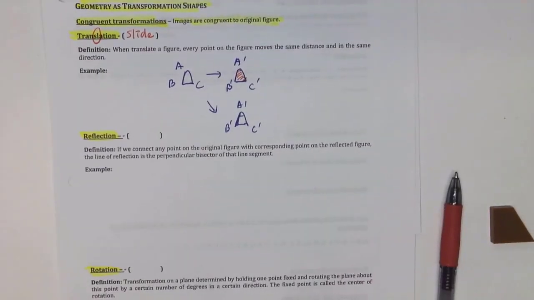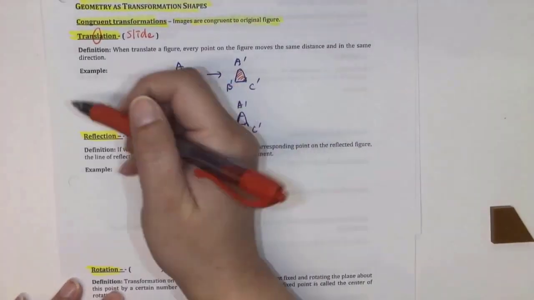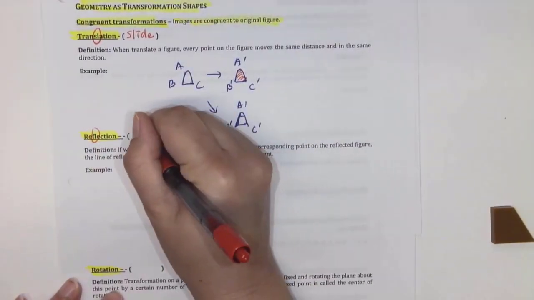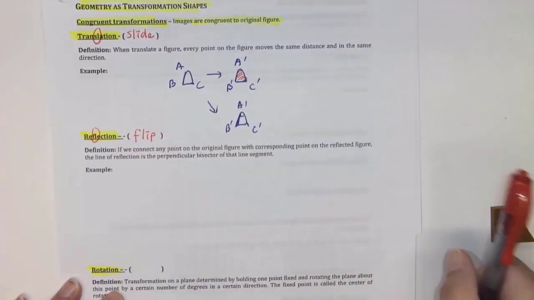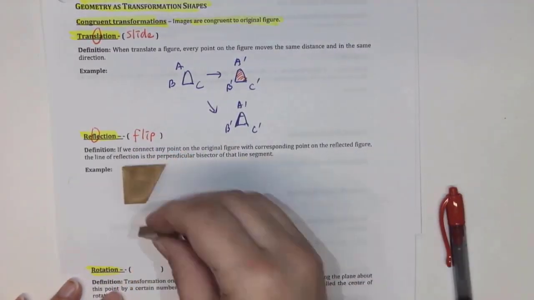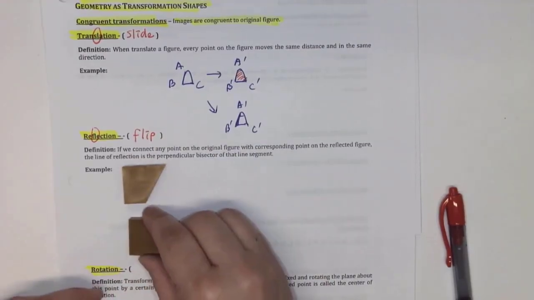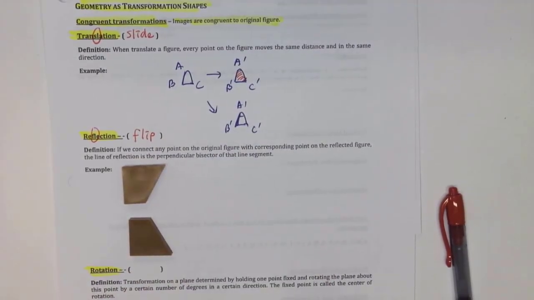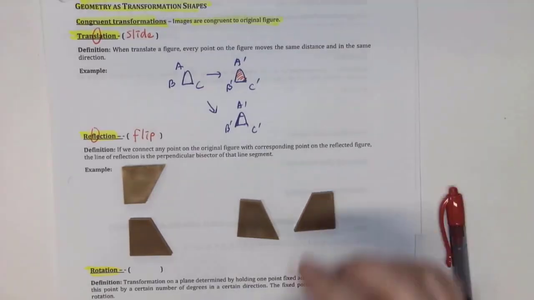All right, so the second one is reflection. How do we make a reflection? Flip it. So this has FL here, so I'm going to say this represents flipping. If I am using a trapezoid, then I can flip it down like this. Is it okay? And then if I have another trapezoid like this here, I can flip it to this side like that.